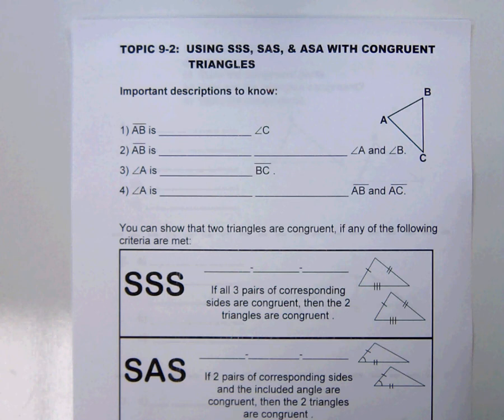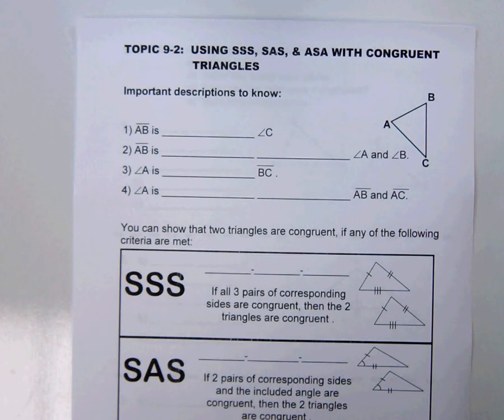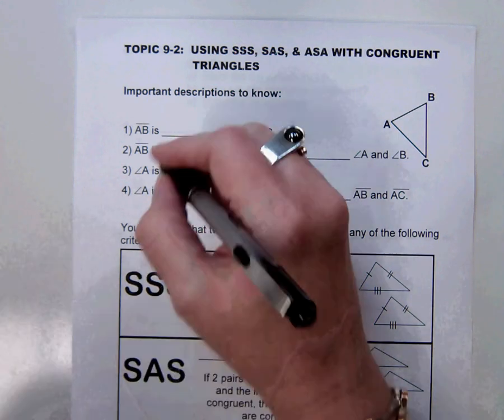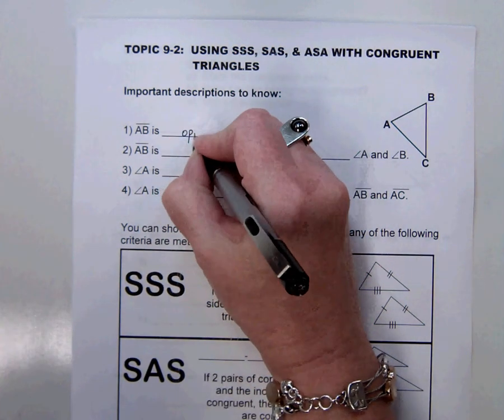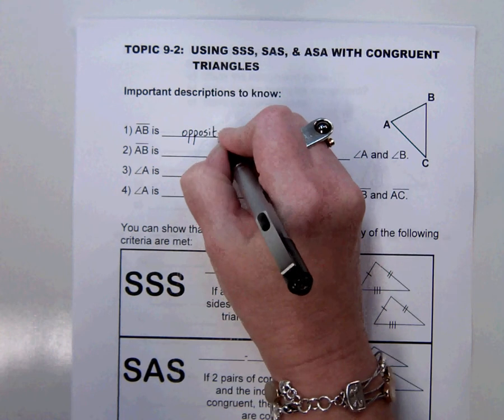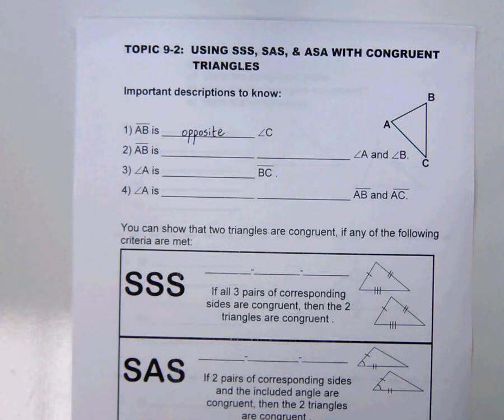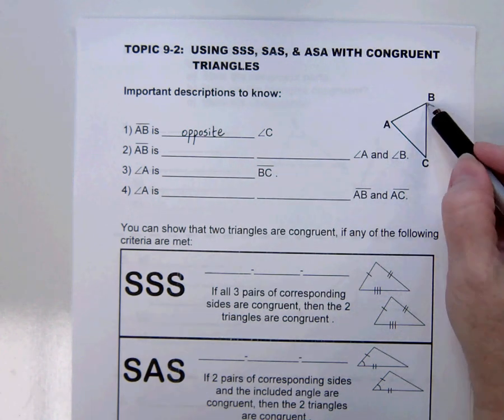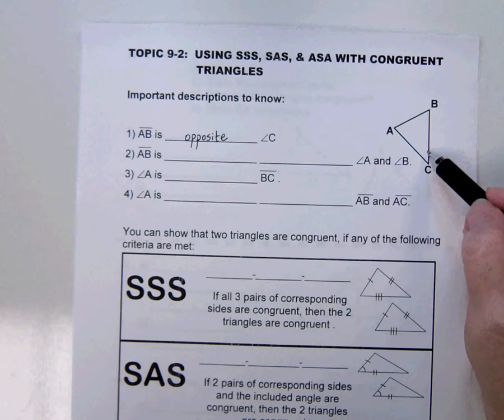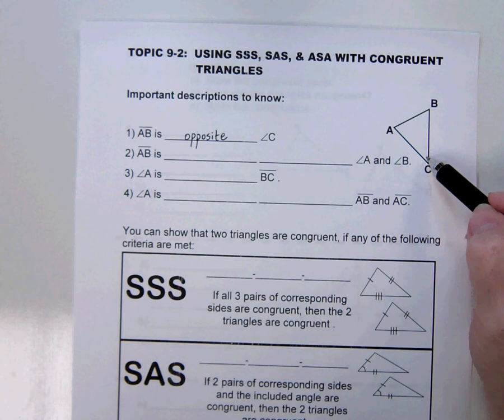We'll talk about side, angle, side, and all 3 of these in a minute, but let's look at what they want us to do. We're going to be using some words that you're going to need to understand. The first one is the word opposite. AB is opposite angle C. That means if you look at the picture, AB, the segment AB, if you look across the triangle, angle C is opposite that segment.